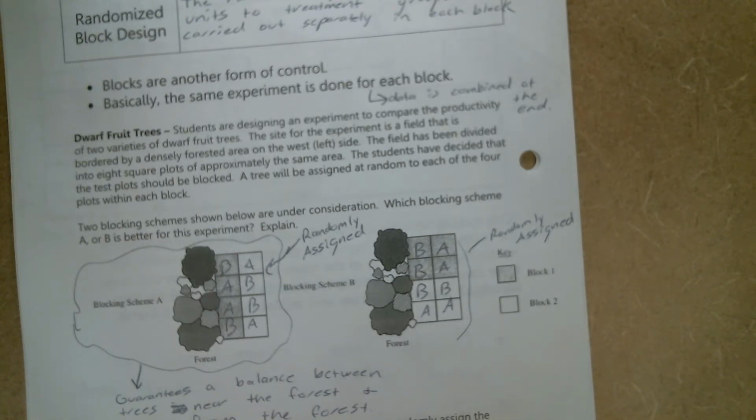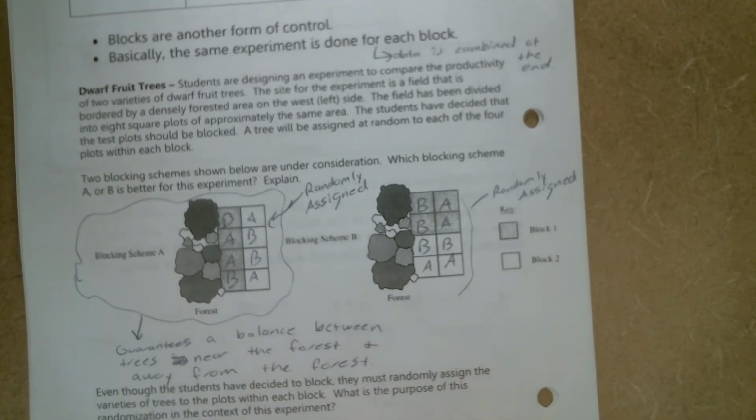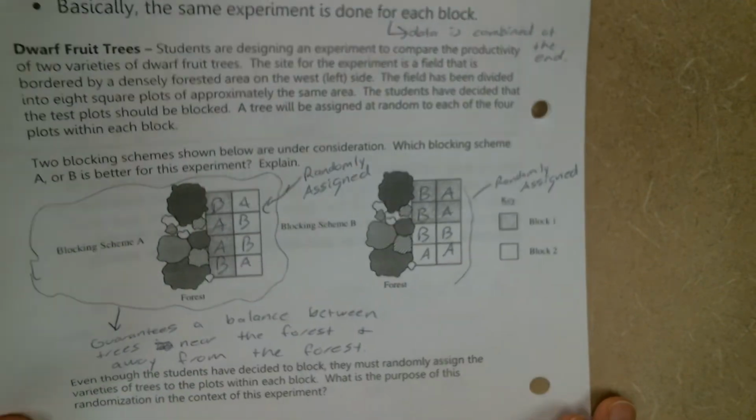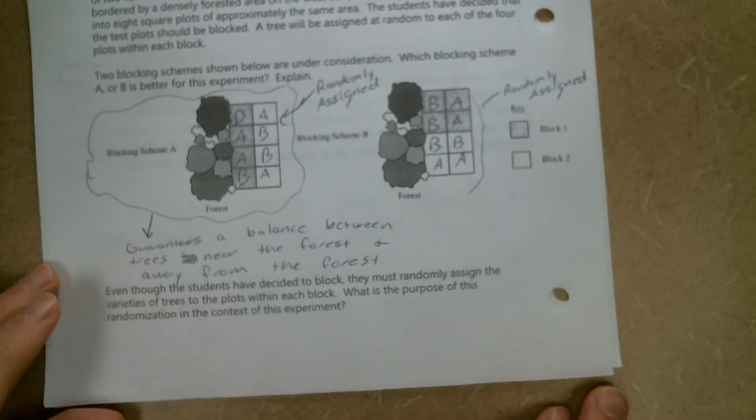All right, so it says, even though the students have decided to block, they must randomly assign the varieties of trees to the plots within each block. What is the purpose of this randomization in the context of the experiment?